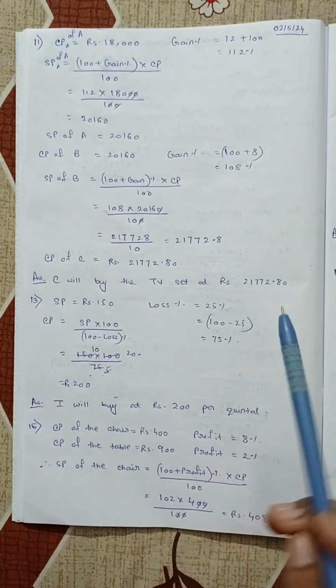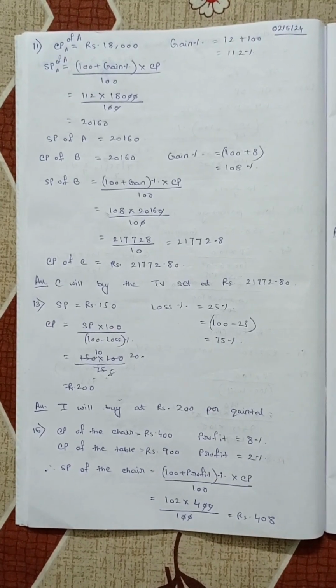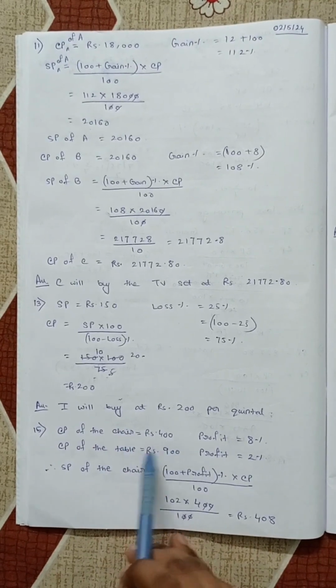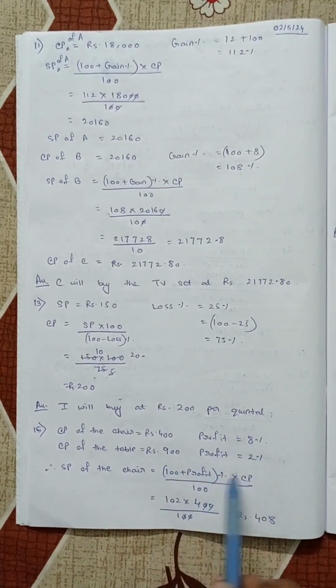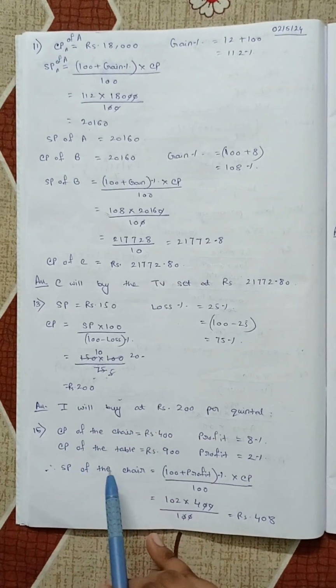Okay. Next, see number 15. 15 is very important. See, if it costs a carpenter rupees 900 to make a table and rupees 400 to make a chair, he sold the table at a profit of 8% and the chair at a profit of 2%. What was his total profit percent in this transaction? First, CP of the chair we know and CP of the table we know, and the profit is also given. But whenever we know the CP, we have to find out the SP.